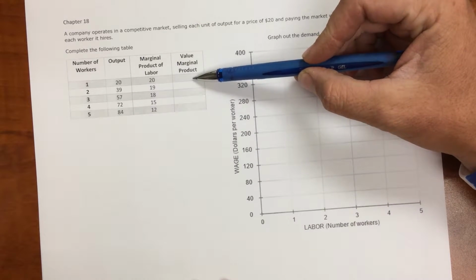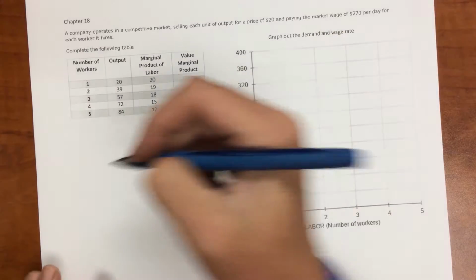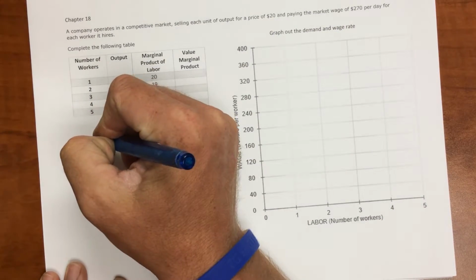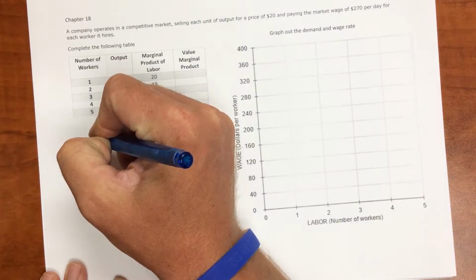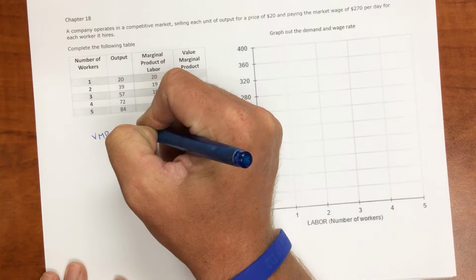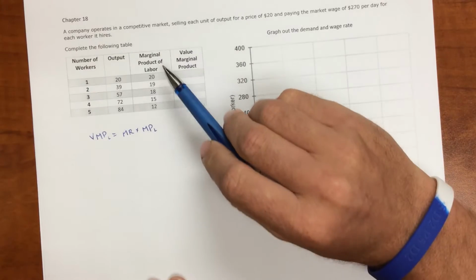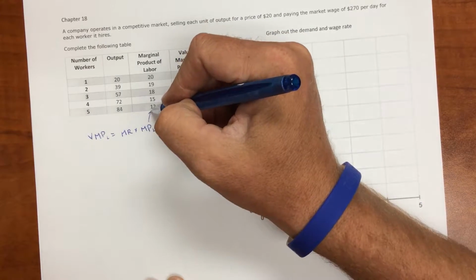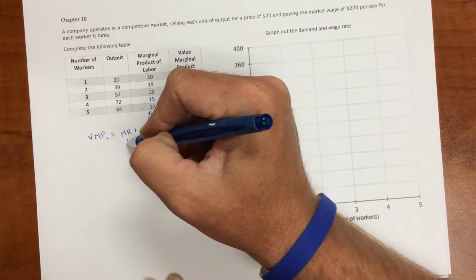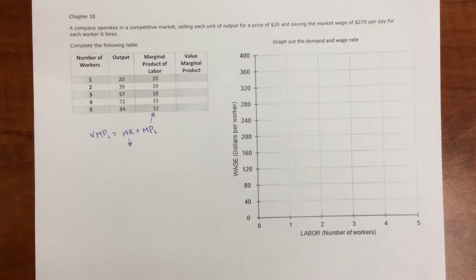Now we want to be able to find the value of the marginal product of labor in this case. And to do so, we need to realize that the value of the marginal product of labor is equal to marginal revenue times marginal product of labor. We're given the marginal product of labor here, so we're okay. Now we need to find the marginal revenue. If I were to produce one more unit, how much money would I get from doing so?